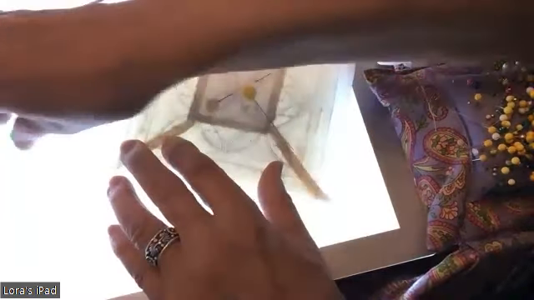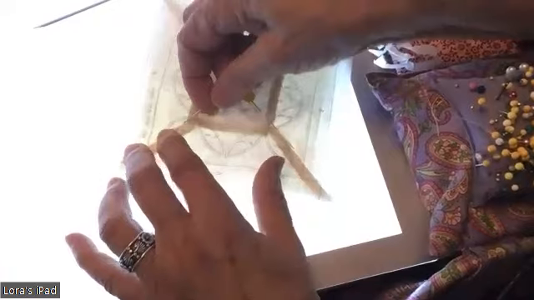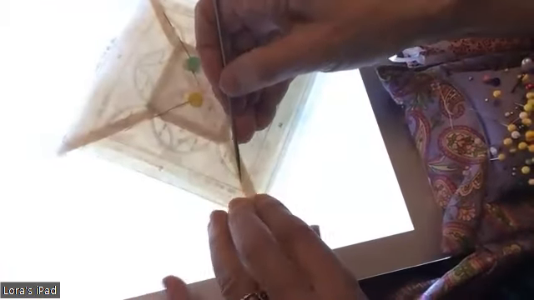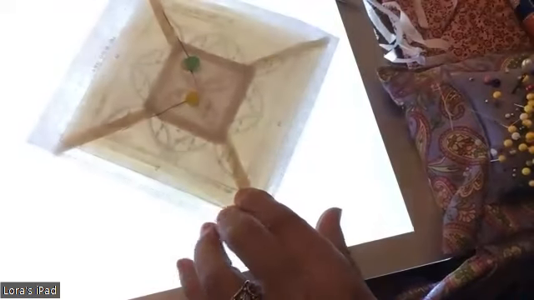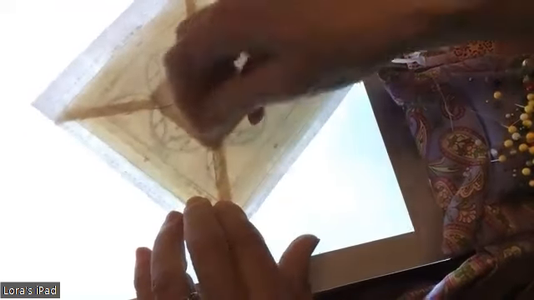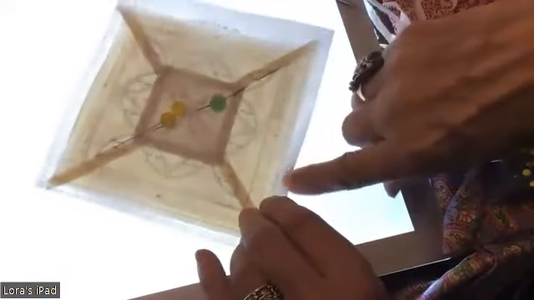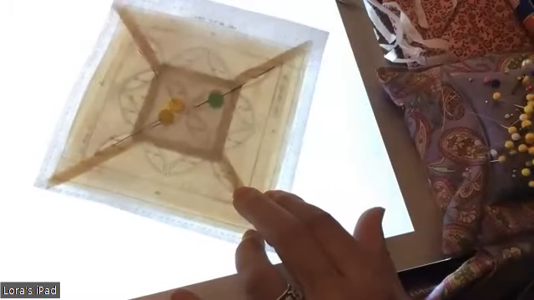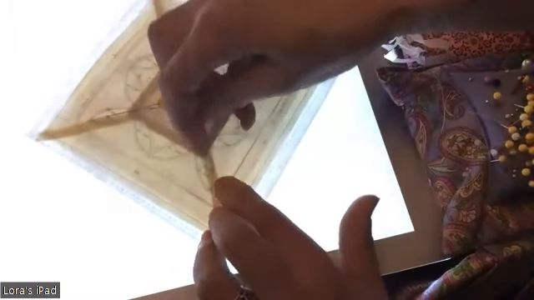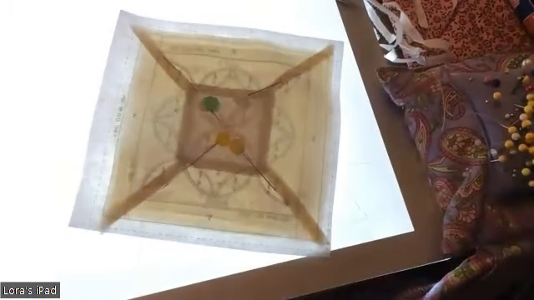So this is the lining up part that's going to be real particular. And this one is the same way. That point should be right at the corner, and it is on this side. And you can stick your pin in there and shift it around a little bit. All right, I got all four of them lined up.